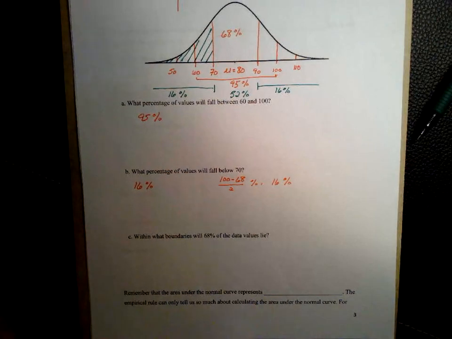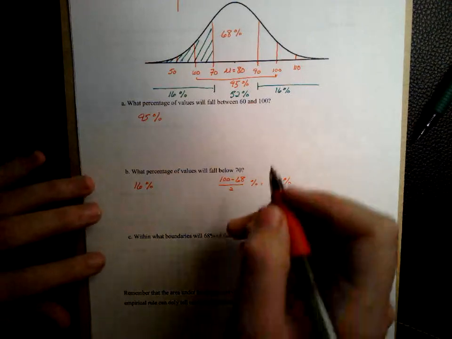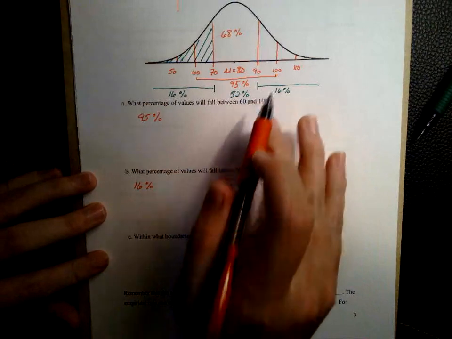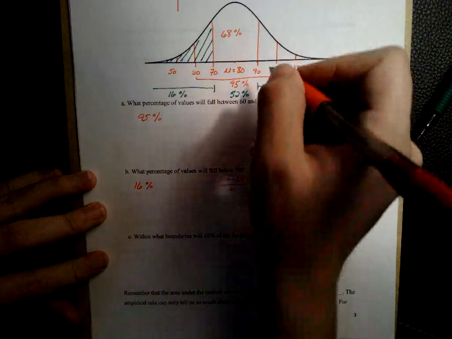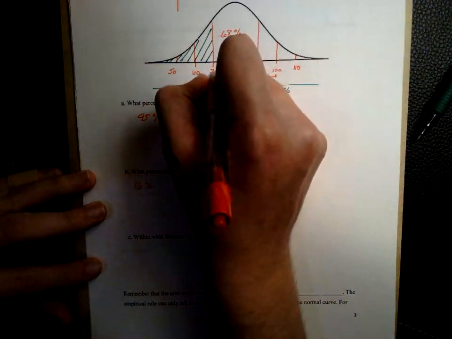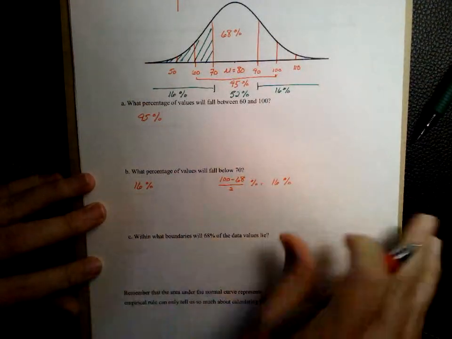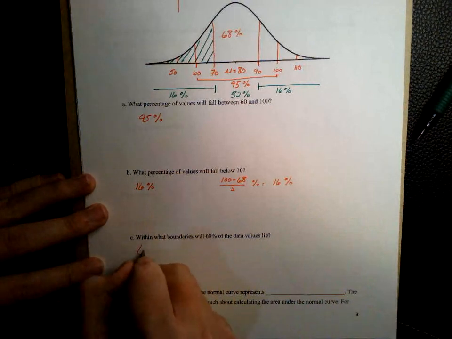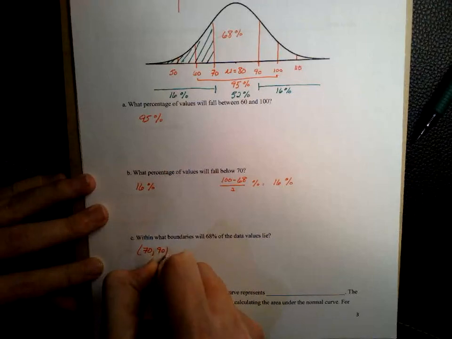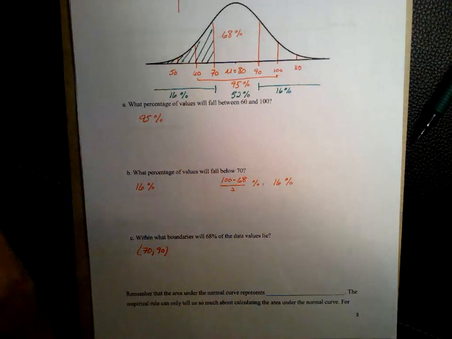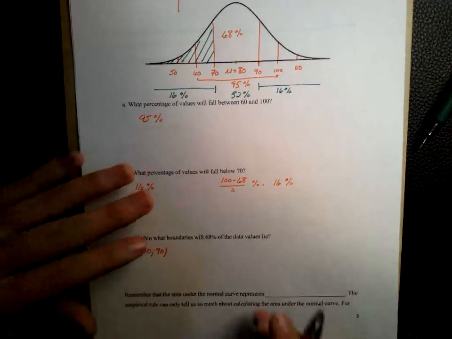Now, the next one, within what boundaries will 68% of the data values lie? This is just using the first rule. So under the empirical rule, we have 68% of the data values will fall within 1 standard deviation of the mean, and within 1 standard deviation of the mean, that is from 70 to 90. Therefore, our boundaries will be 70 up to 90. Now remember that area under the normal curve represents the probability.